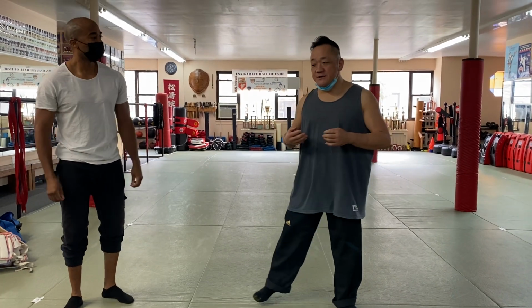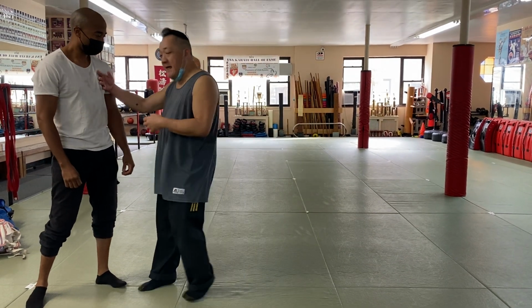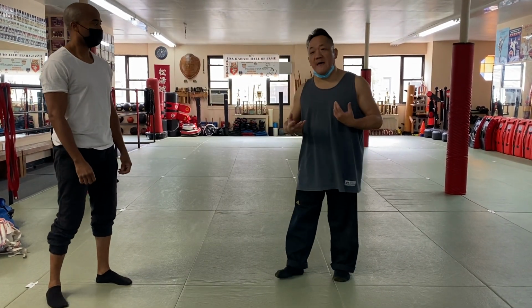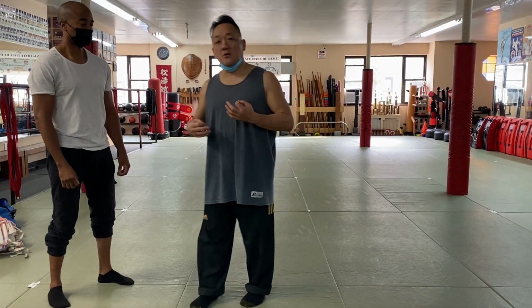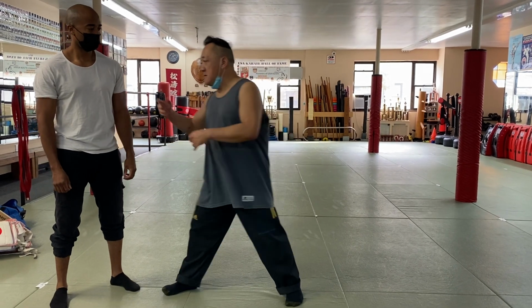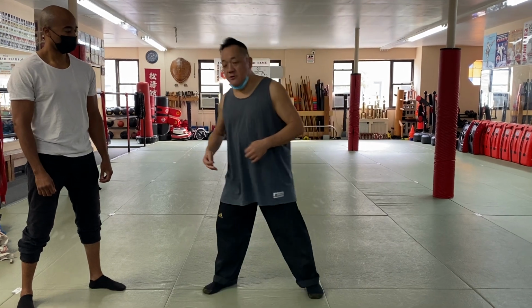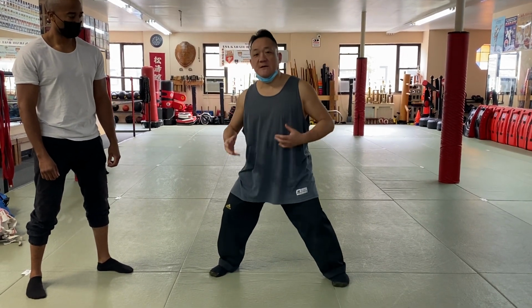But saying that, you still must have a strong stance, because if you don't have a strong stance and you're not rooted to the ground, as soon as you make contact, right, you will fall back, because Newton's third law, for every action, there's an equal opposite reaction. So if your stance is not strong, when you make contact, because you're not stable, you'll move back. So no matter what technique you do, you still must have a strong stance.